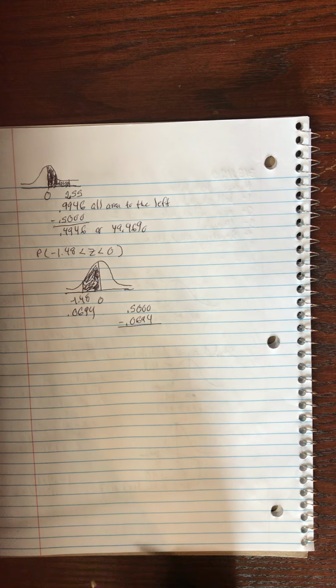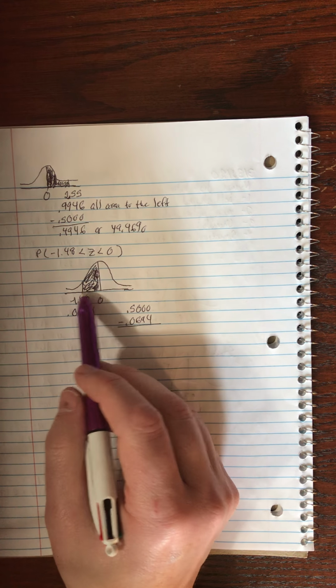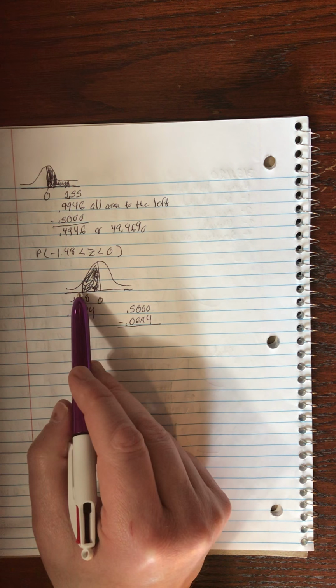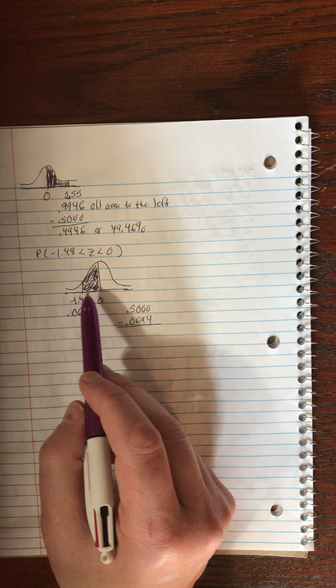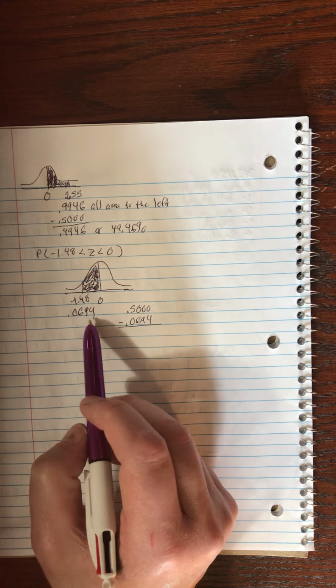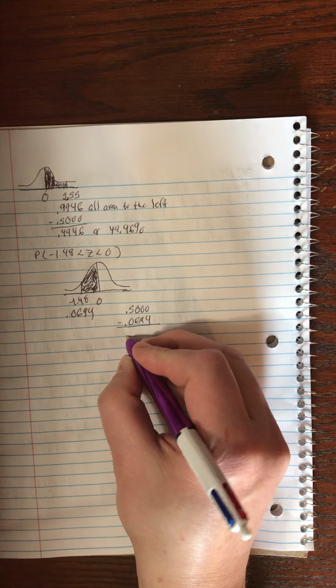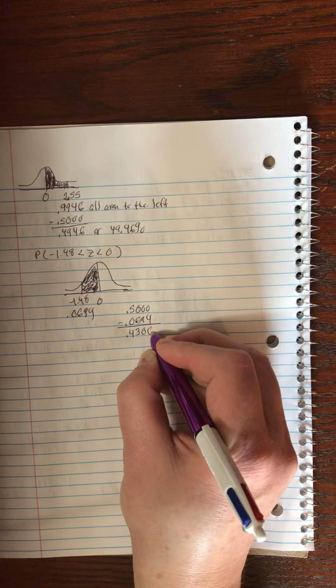Well, once again, I should end up with this area in between, because remember, from 0 all the way to infinity is 0.5. From left of negative 1.48 to infinity is 0.0694, so I'll just subtract those two, and I end up with 0.4306.